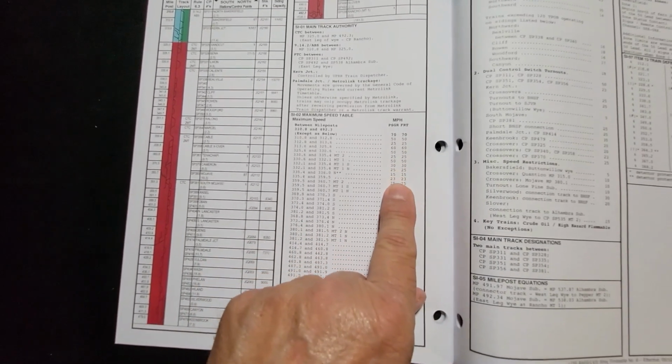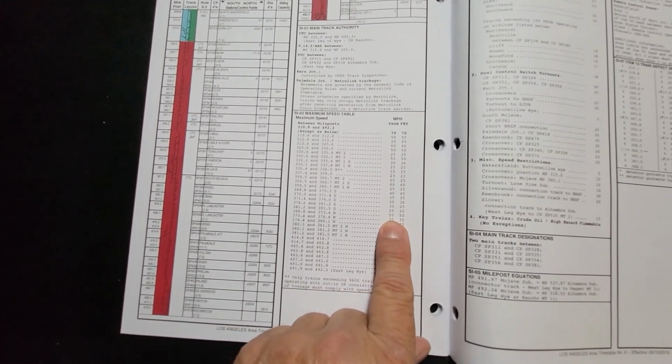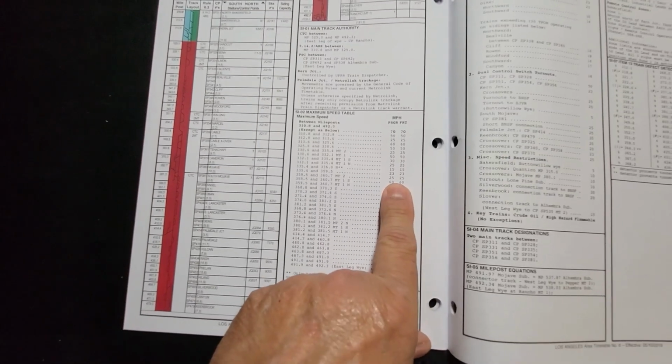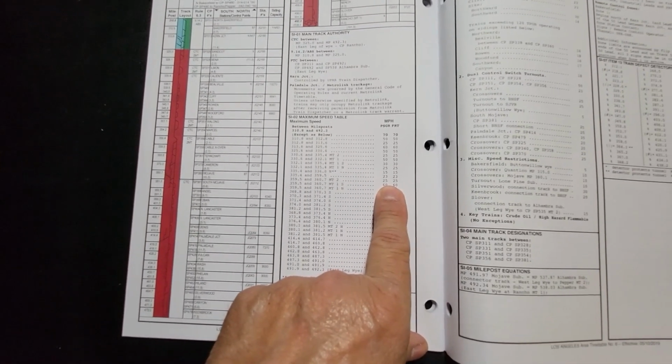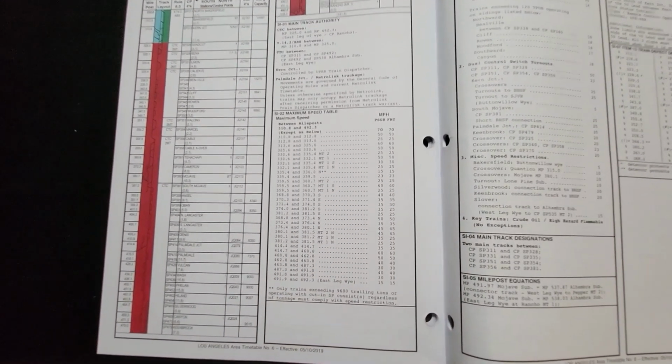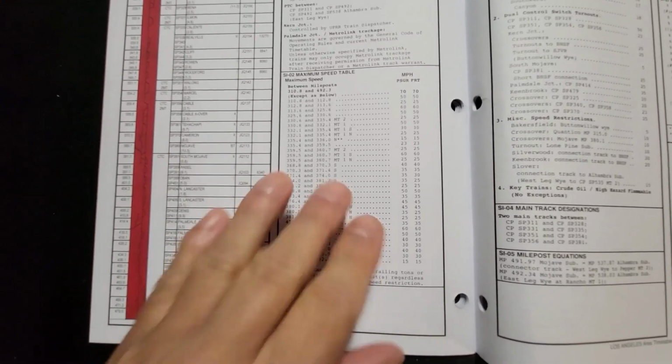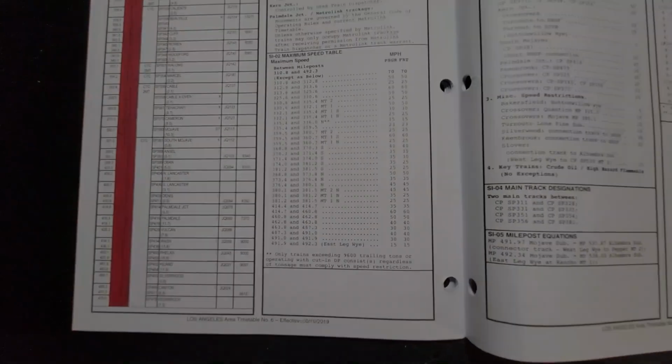And then it breaks down in here. You have different speed limits on double track. One track might have one speed limit northbound and a different speed limit southbound. And that will tell you what all of that is.